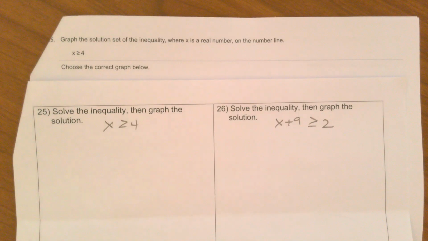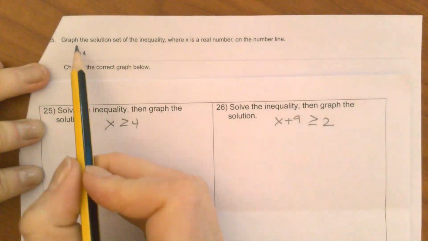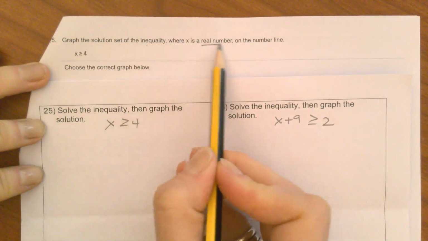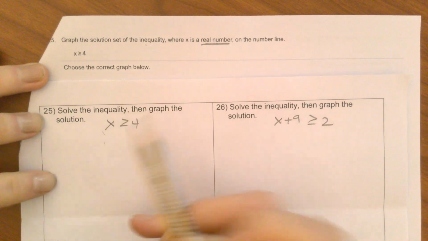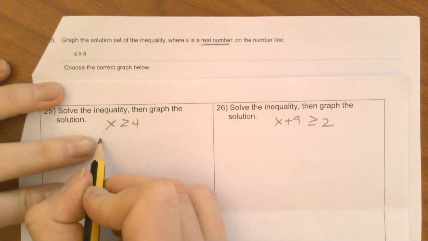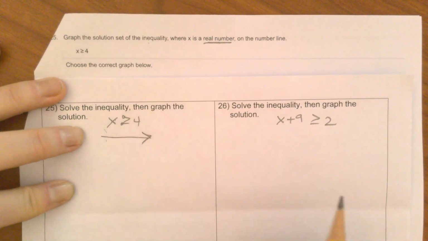The final exam review, part 2, and we're doing question 25. It says graph the solution set to the inequality where x is a real number. Okay, so I just wrote it down here. Oh, it's already x by itself, so I'm just reading it from the letter to the number. So I touch the big side first.